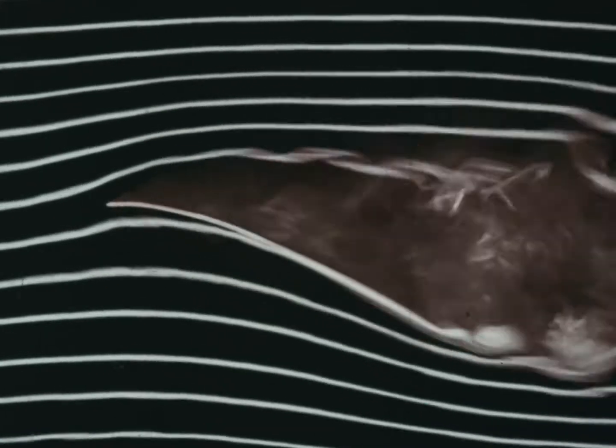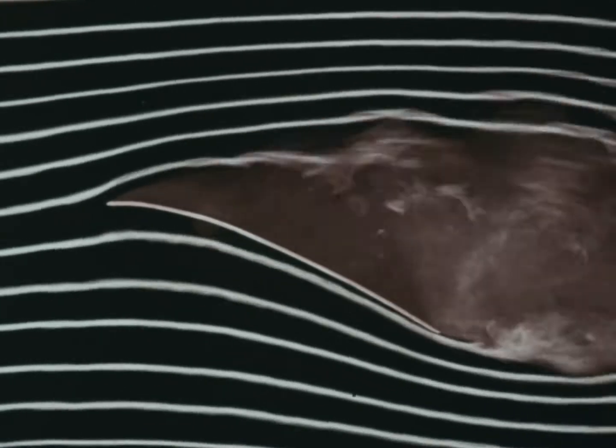Next, a curved plate. This behaves somewhat better. The airflow is smoother, but it soon breaks away when the plate is rotated through an angle to the airflow. And at a smaller angle, the airflow breaks away underneath where the plate is concave.